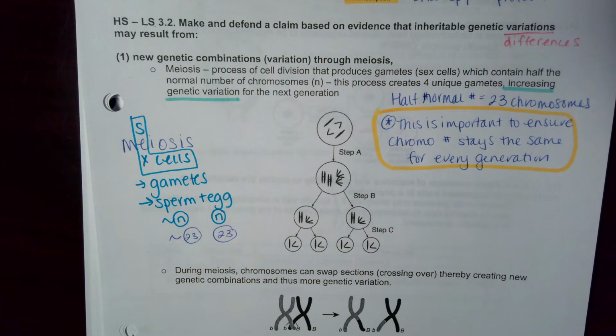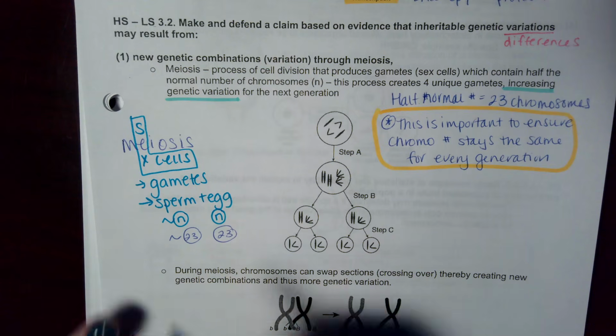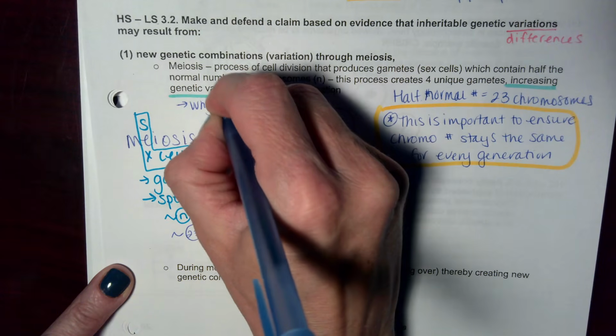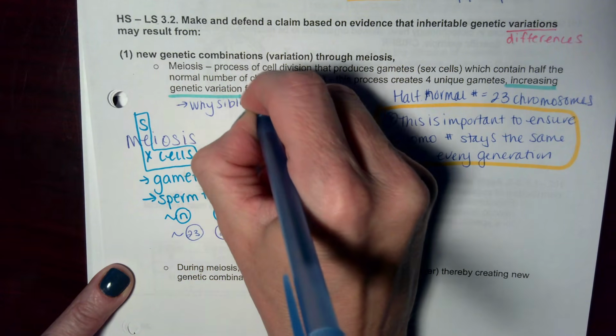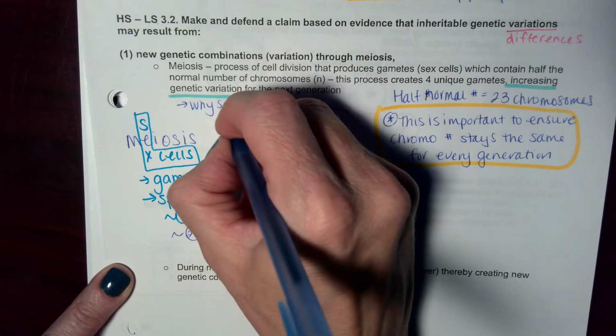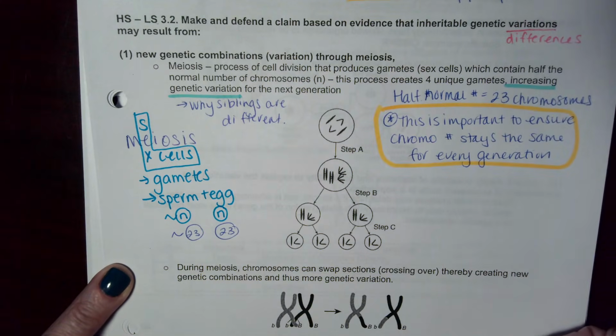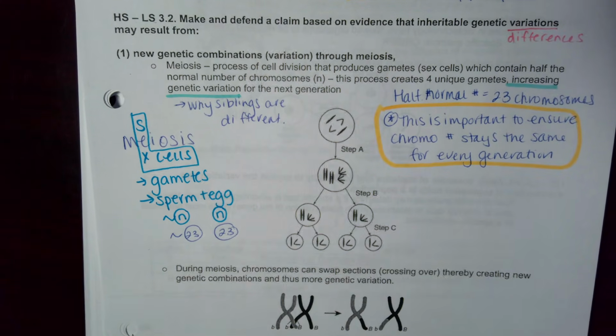So unless you are identical twins, formed from the same sperm and the same egg, you will not have the same DNA. You will have similar DNA, but you will not have exactly the same DNA. So this is why siblings are different. Each sperm and egg is unique.